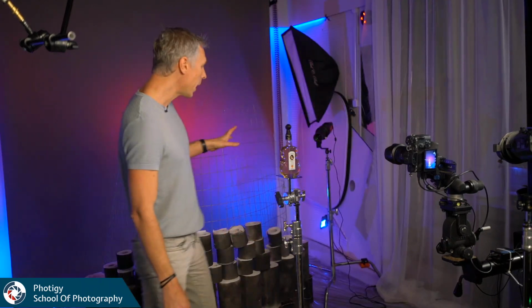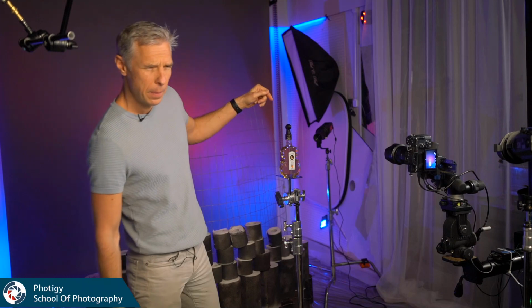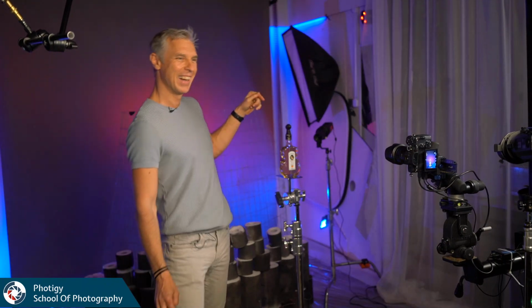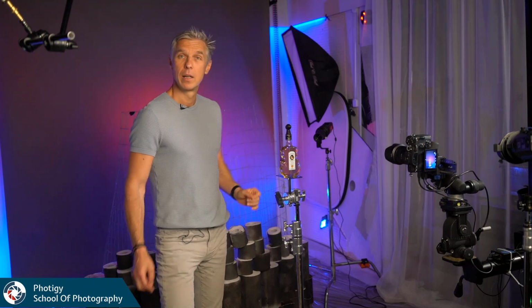But let's do fire. So what I have here is the subject. When we shoot fire, it's cool to have something relatively transparent, semi-transparent. Any liquor bottle actually fits really nicely into that subject.